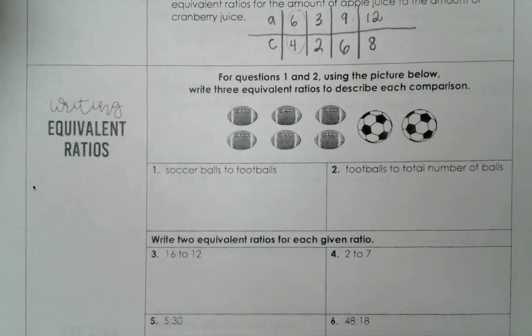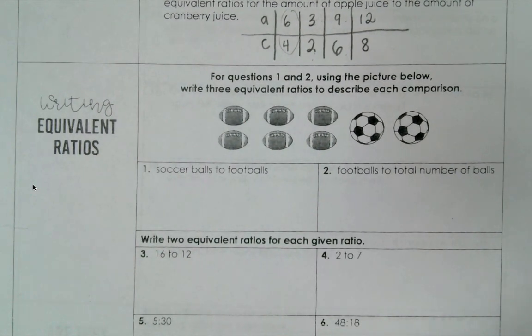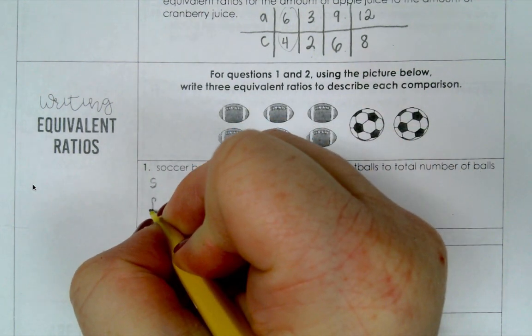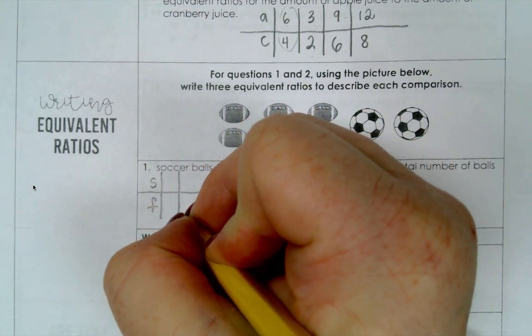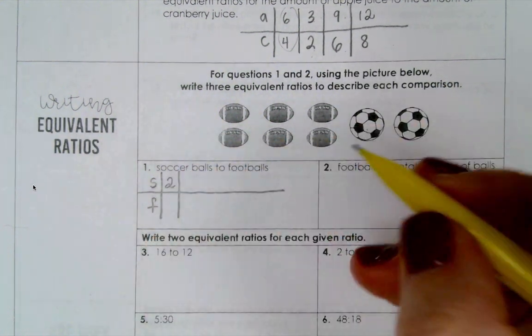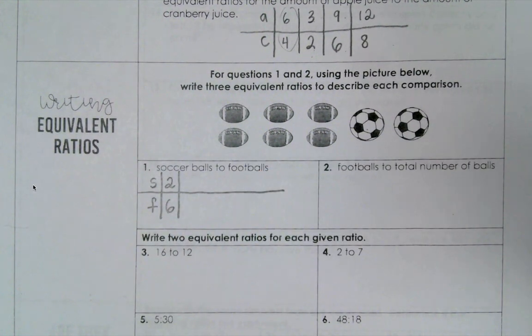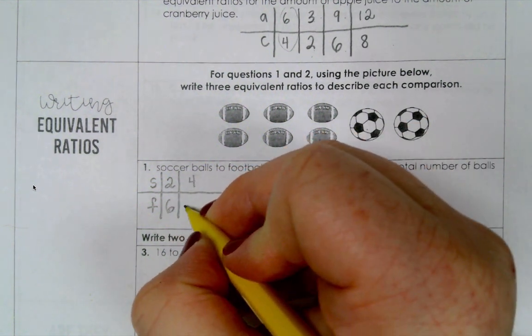So let's do some more practice. For questions 1 and 2, using the picture below, write 3 equivalent ratios to describe each comparison. So I have soccer balls to footballs. My initial ratio is 2 soccer balls to 6 footballs. Let's see if I multiply by 2. I'm going to scale up. 2 times 2 is 4. 6 times 2 is 12.